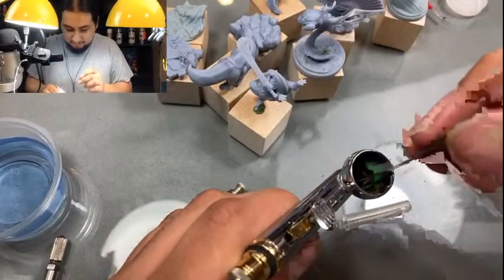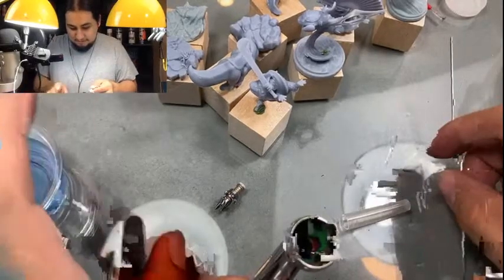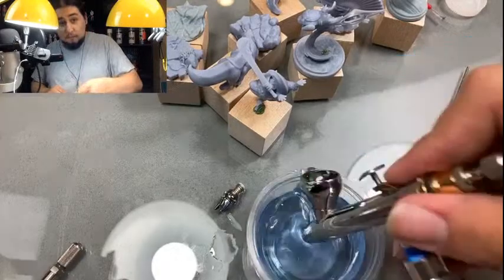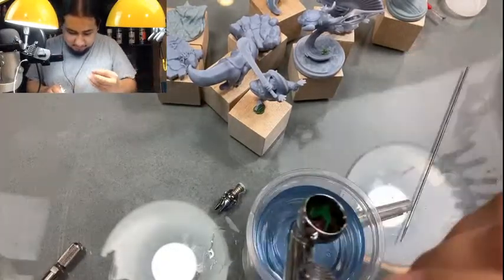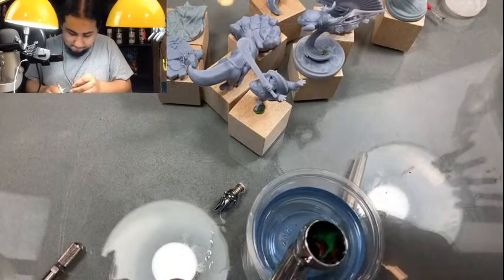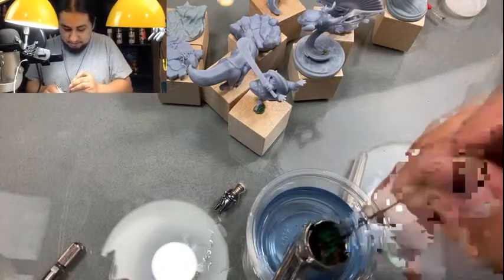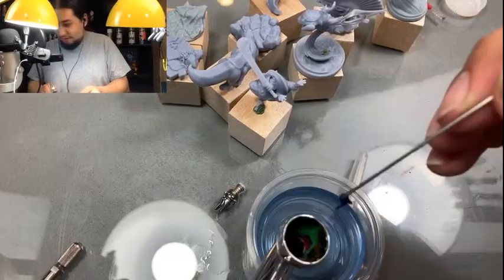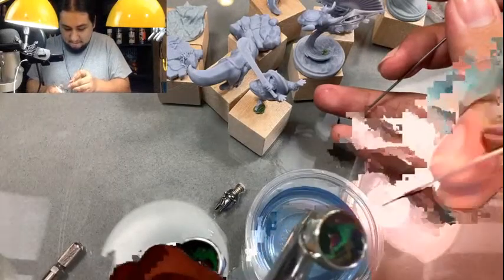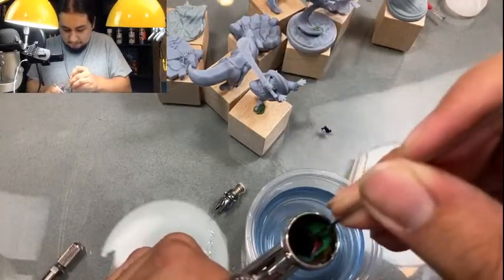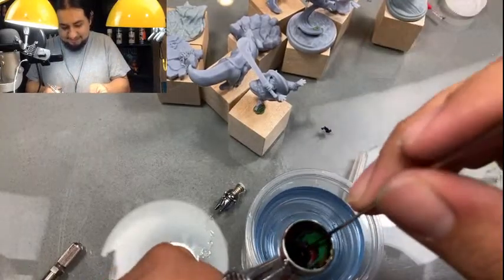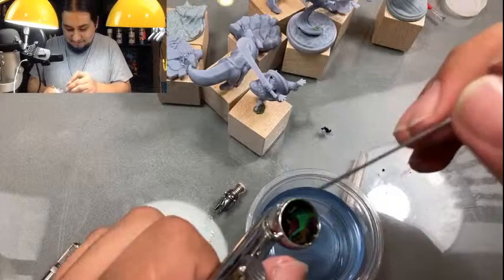God, how am I going to deal with that? Hopefully it's been dried for so long it'll all just come out in clumps, which it looks like it is. Wild. This is the number one do not do, just letting paint completely dry in your airbrush.